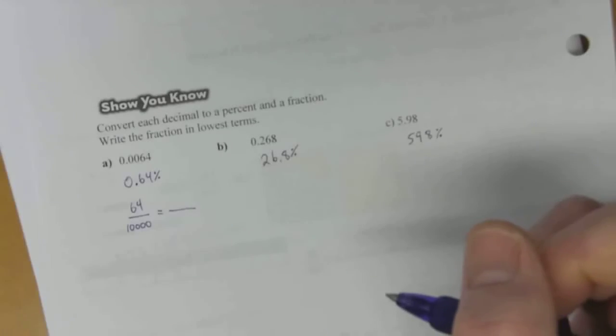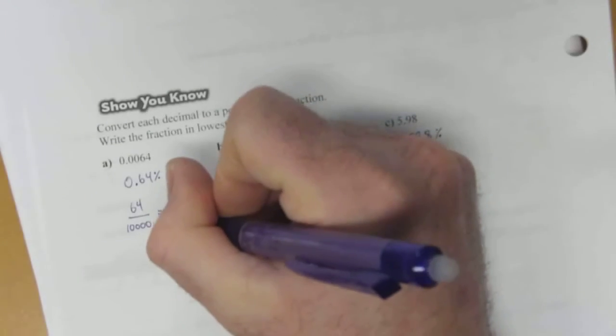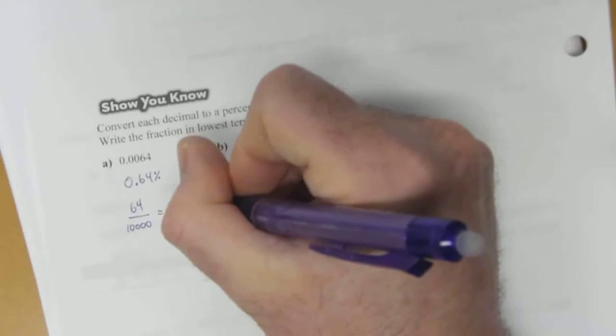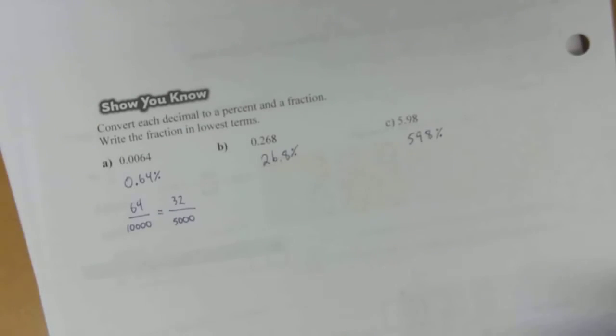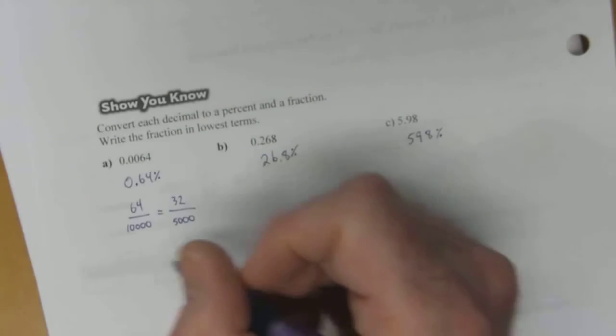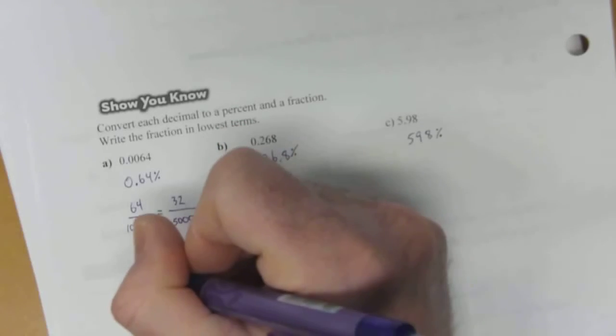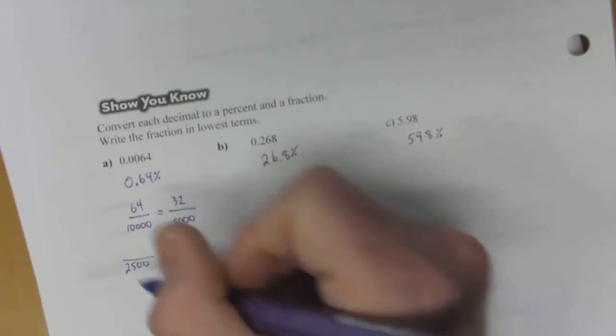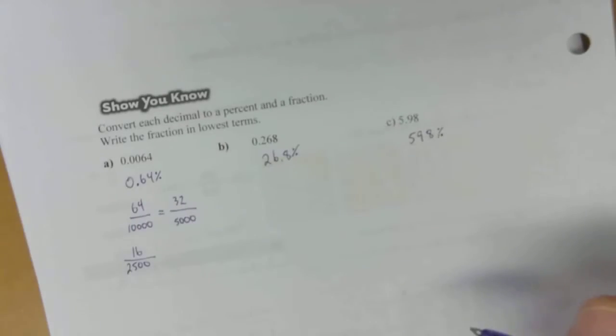Both are divisible by 2. So 10,000 divided by 2 is 5,000. 64 divided by 2 is 32. Again, still divisible by 2. So 5,000 divided by 2 gives me 2,500. And 32 divided by 2 is 16.